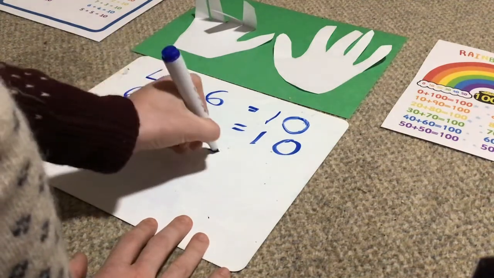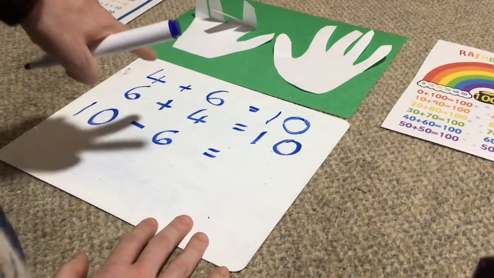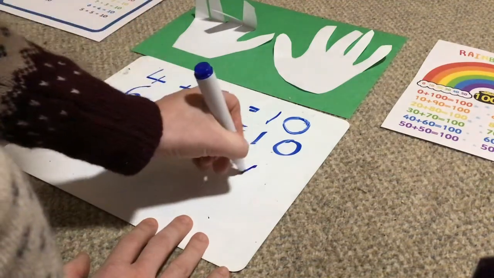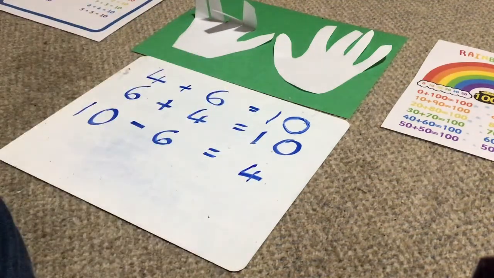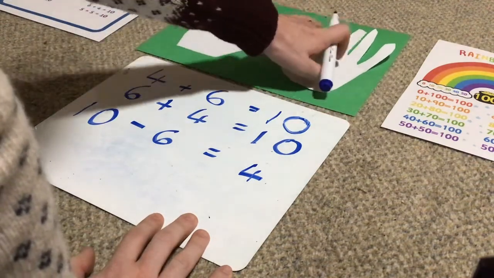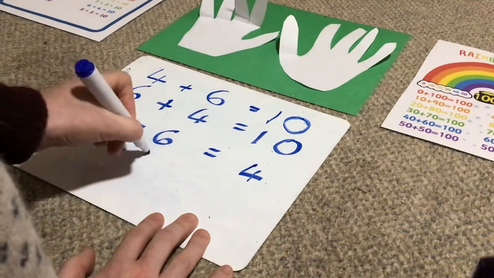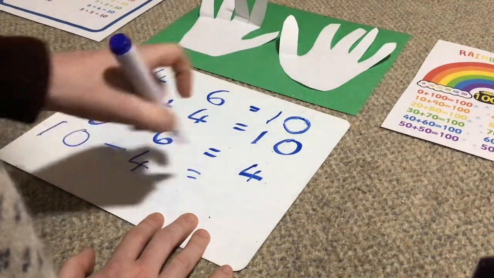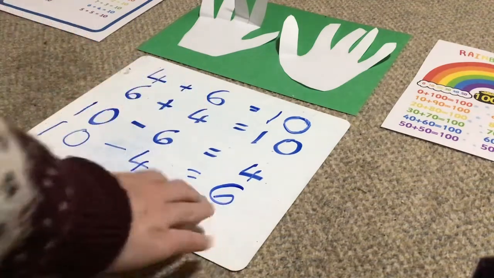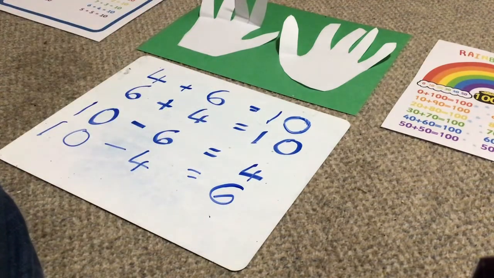We can do 10 take away 6. I don't need to work it out because I know that 6 is friends with 4. So the answer will be 4, but I can just check to make sure. 1, 2, 3, 4, 5, 6. Yeah, I'm left with 4. And the other way we can write this, 10 take away 4 gives us 6. I know that because I know 4 and 6 are friends and they make 10.